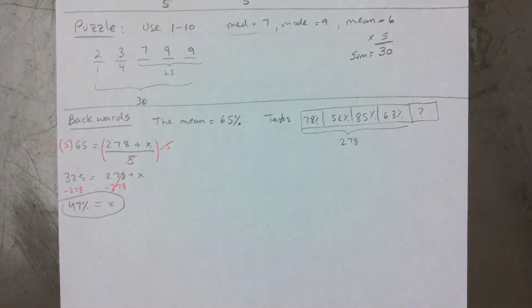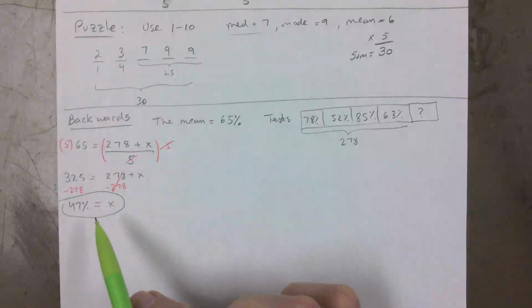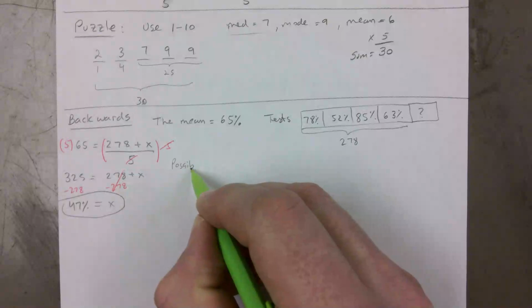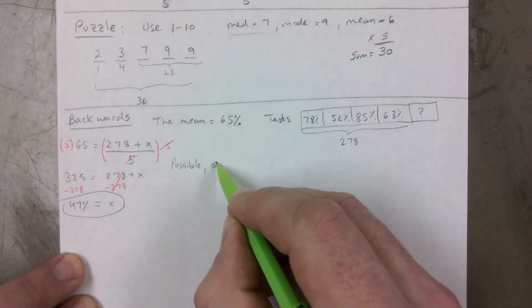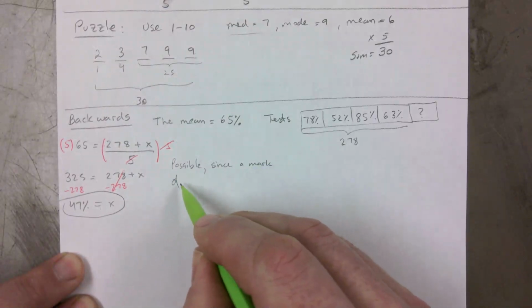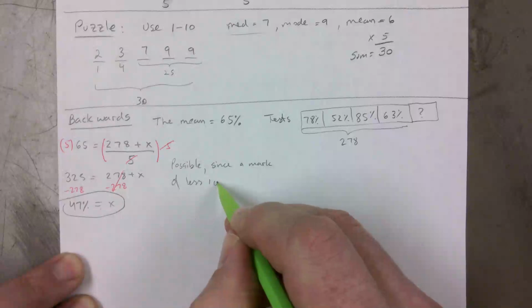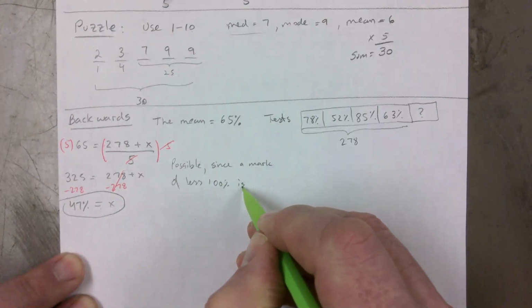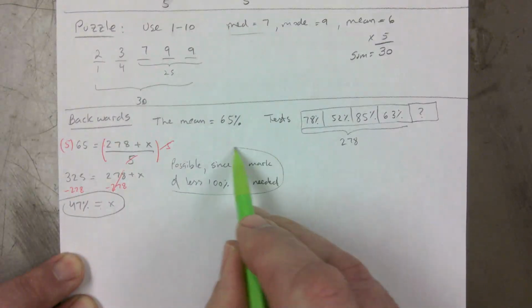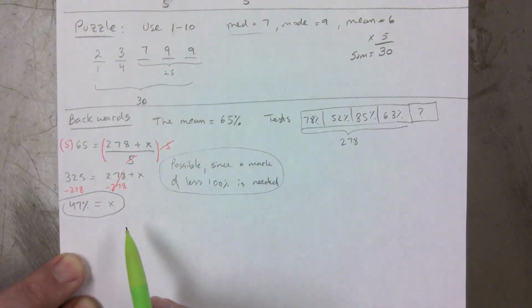You can actually fail the last test in this case. It is possible, since a mark of less than 100% is needed. So that's a statement that one could make. Is it probable?